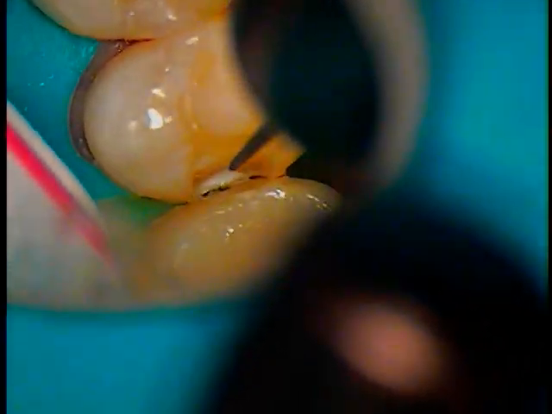I'm going to get my extension through the contact of number 3. And here we go. It's a little different from traditional amalgam preparations, where you've got to reduce more tooth structure. So we're staying conservative and basically just producing a box. There is an old composite there. I'm going to go ahead and treat that as well and leave no stone unturned.